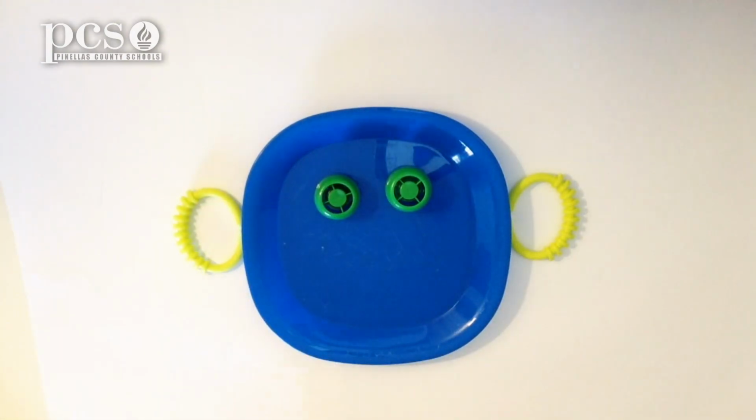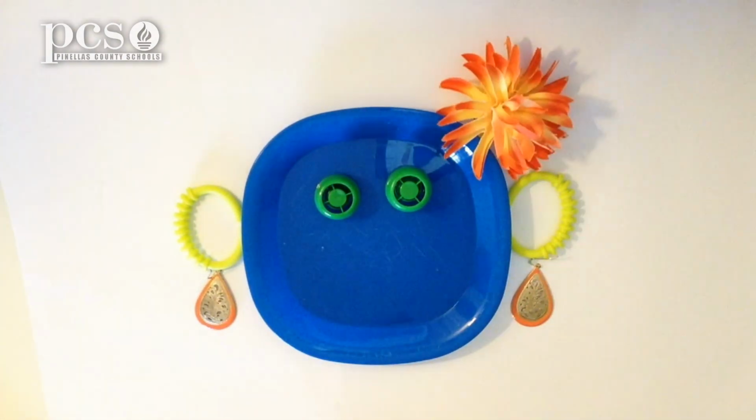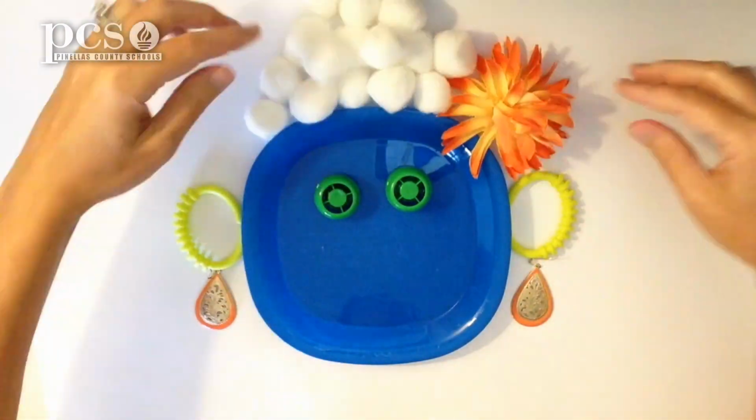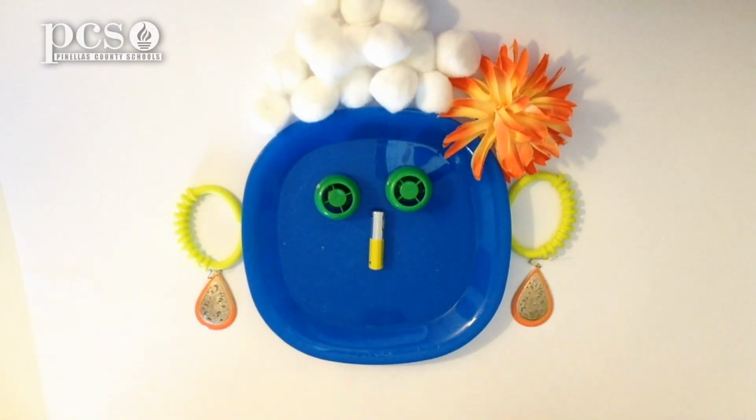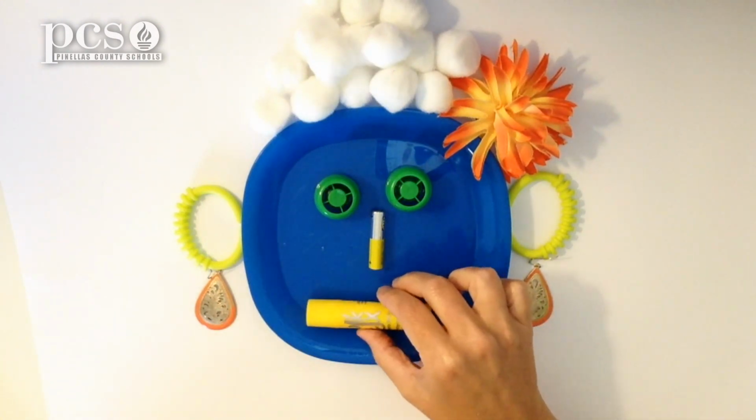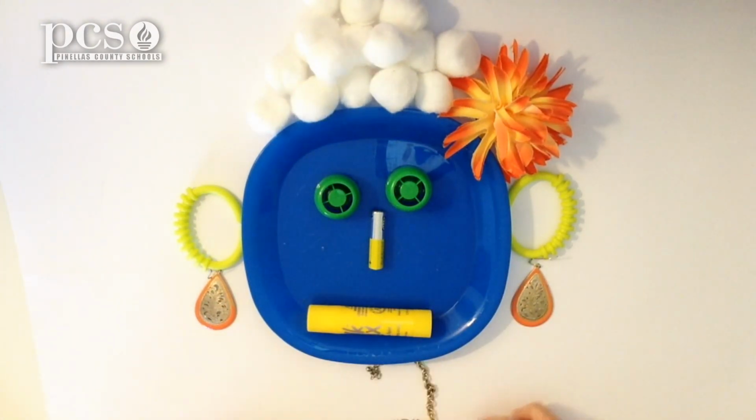Then you get to do the fun stuff. Mix and match and keep creating. Switch out items and create as many different faces as you can. This is the fun part, so have as much fun as you can.